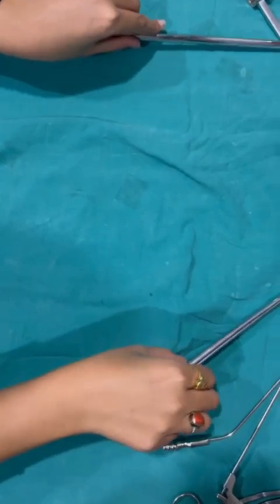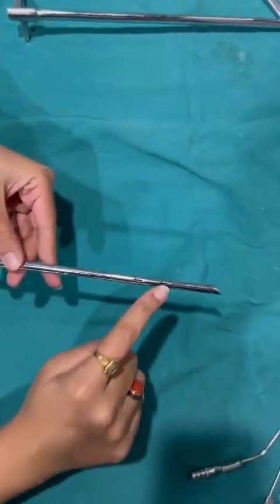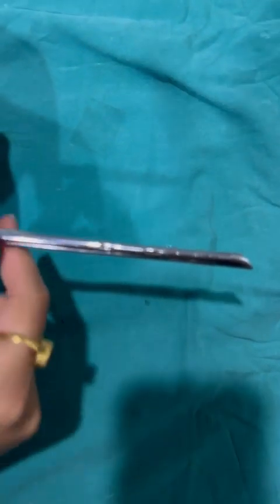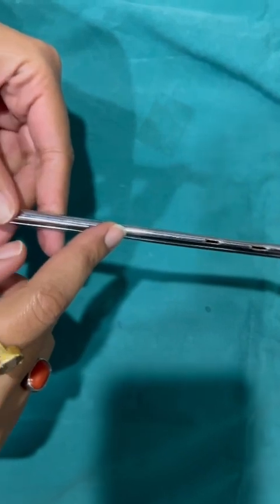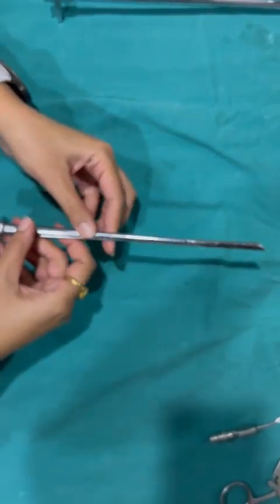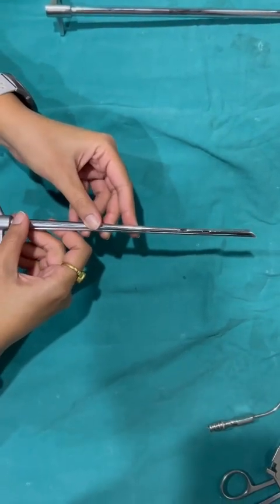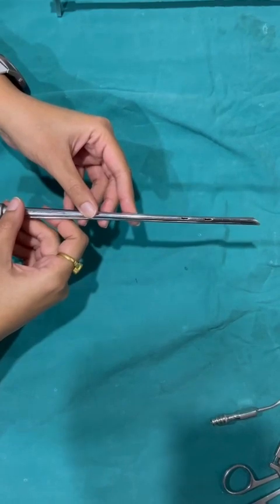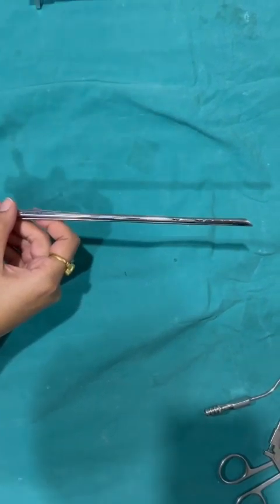Now coming to the next instrument, this is a bronchoscope. The bronchoscope has fenestra on the distal end which are absent on the esophagoscope. The bronchoscope can be used to find the cause for wheezing, hemoptysis, and unexplained cough. It is also used for the collection of bronchial secretions for culture and sensitivity test, acid-fast bacilli, and malignant cells.